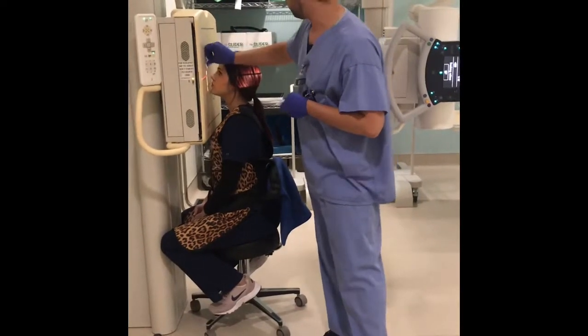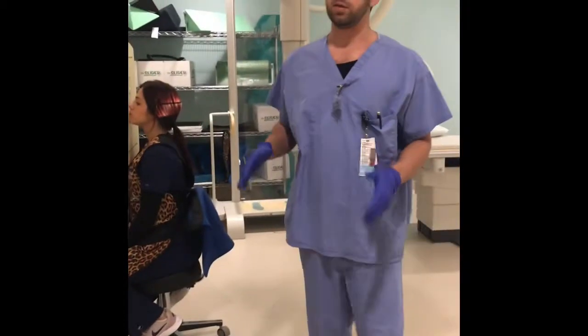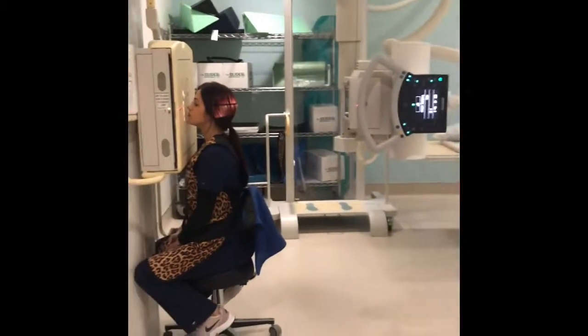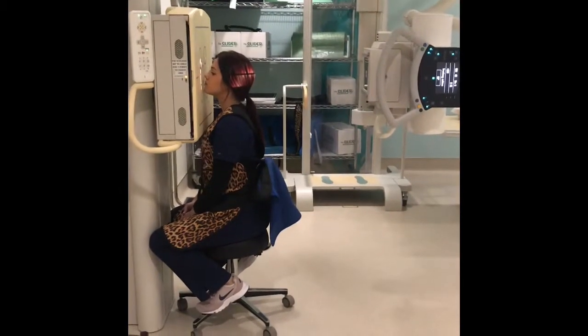So I'm going to hit that with the left marker right there. And again, I'm going to do 75 at 10, maybe 12 for this digital. All right, so now again, hold your breath and try not to move. X-ray, all right.